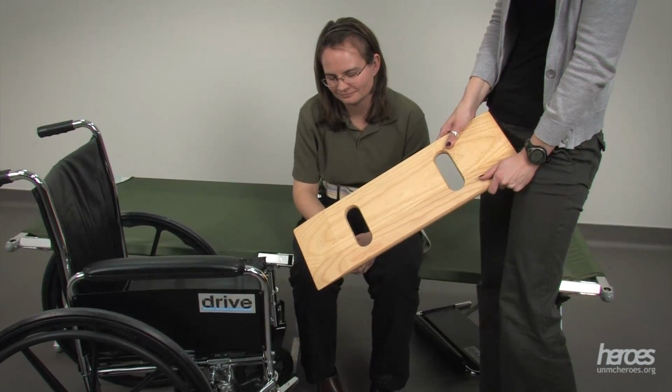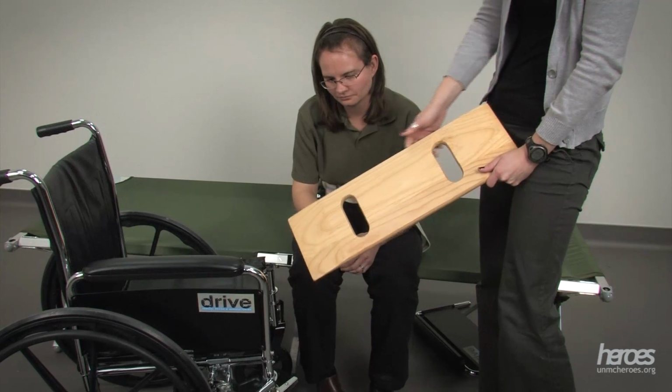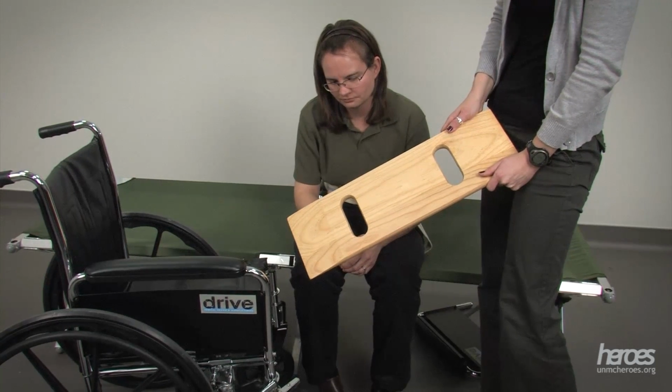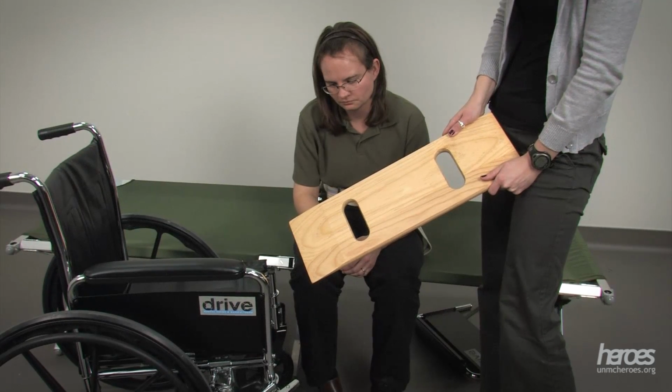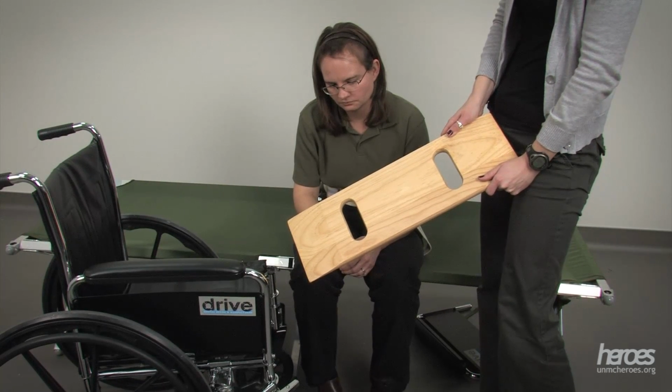Next, to help transfer the individual, a slide board will be used. This device can be used when an individual has a hard time standing up. The slide board can help an individual move from one surface to another without having to stand up.